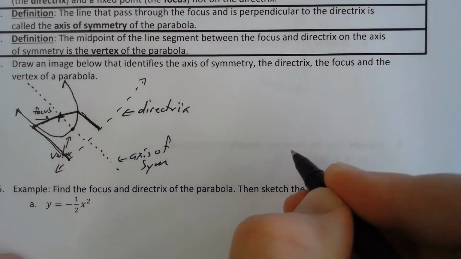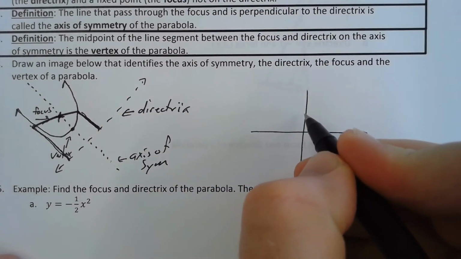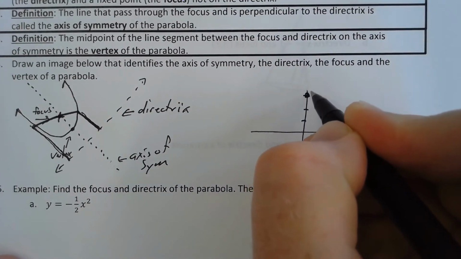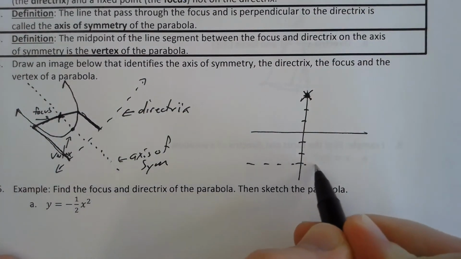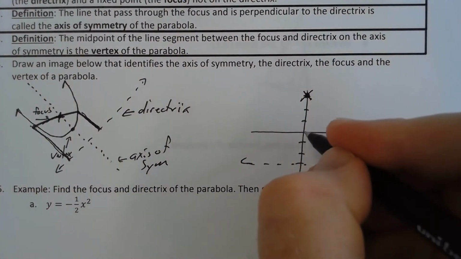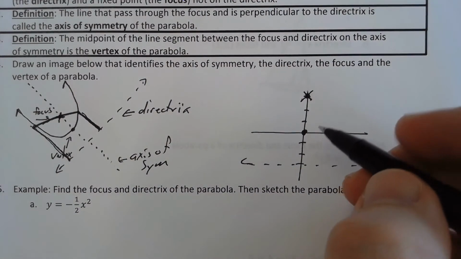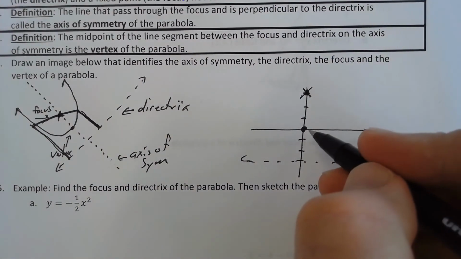Now, I might have a better opportunity drawing this on a coordinate plane. If I put, say, 1, 2, 3, that right there is my focus. I'm going to put an X. 1, 2, 3, that right there is going to be my directrix on the plane. So halfway between those two points is my vertex right there. And again, the distance between this point and this point should be equal. The distance between any other set.